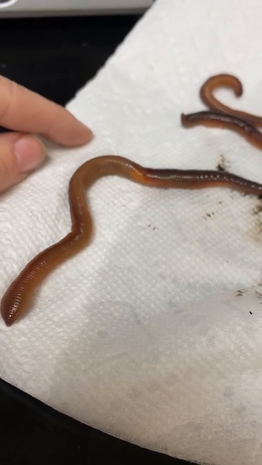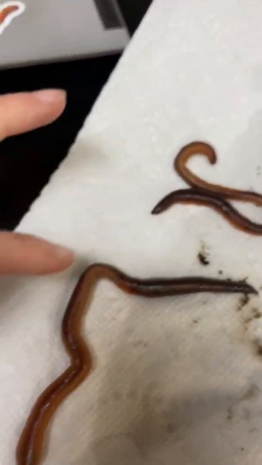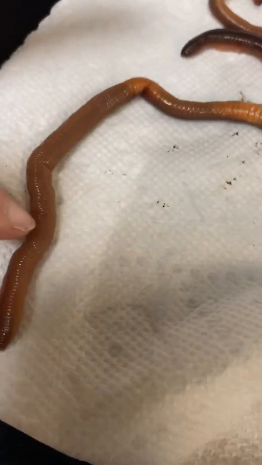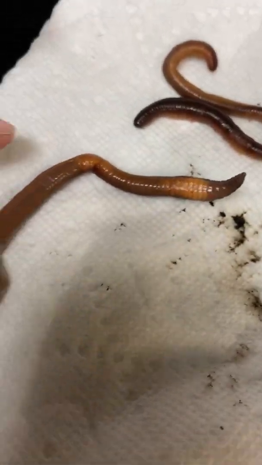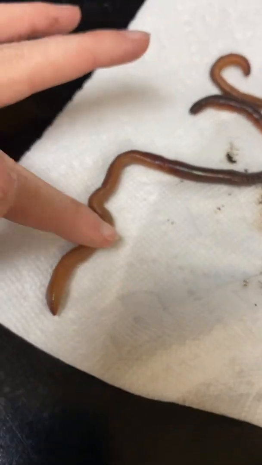Compare the coloration of the worm on the dorsal and ventral side. Which side is darker? As you can see, this is the dorsal side, the back side of the worm. And it is obviously darker than the ventral side, the underside of the worm. It's a lot lighter. And you're going to see that on the worm that you're going to dissect too.